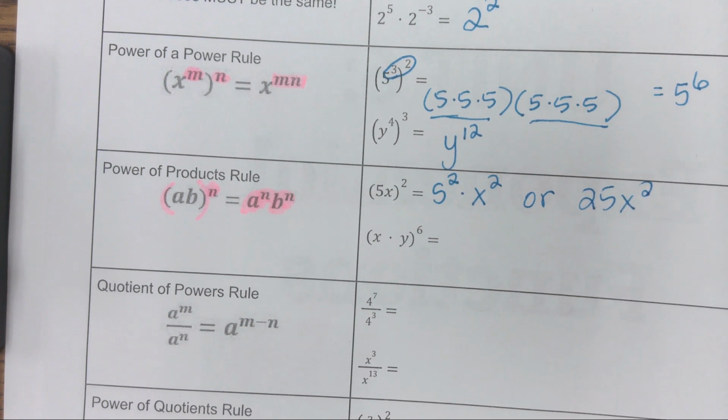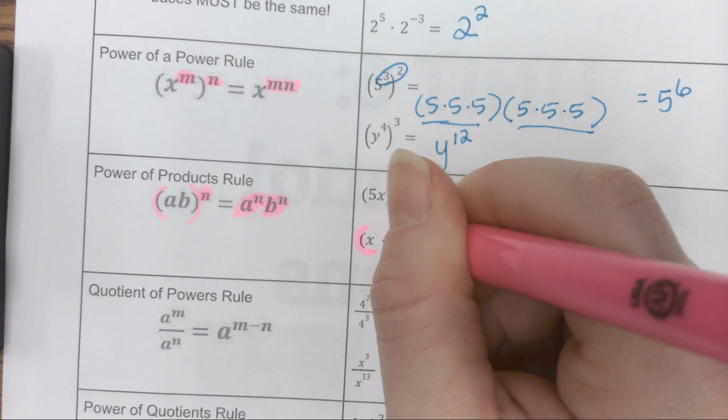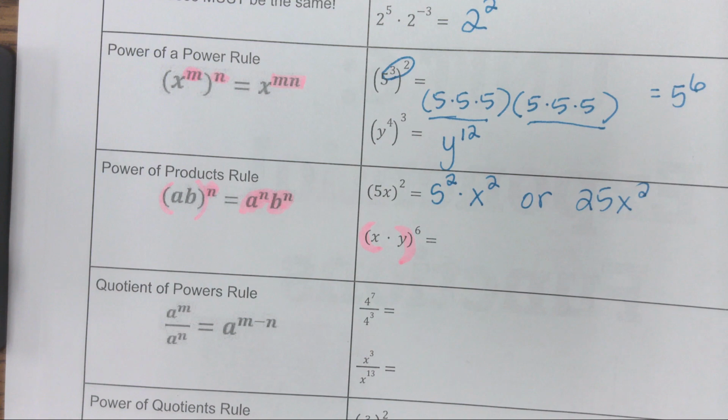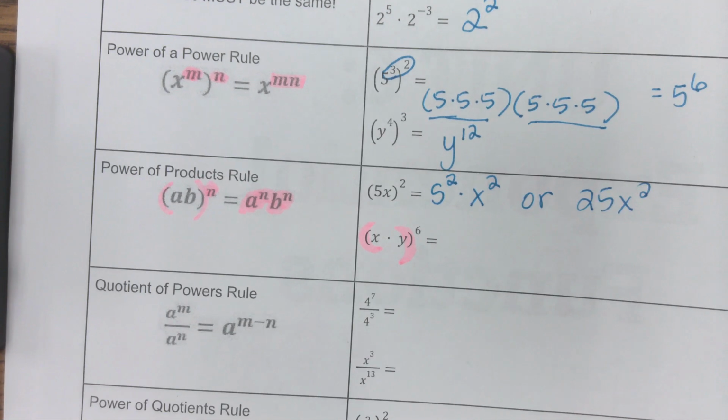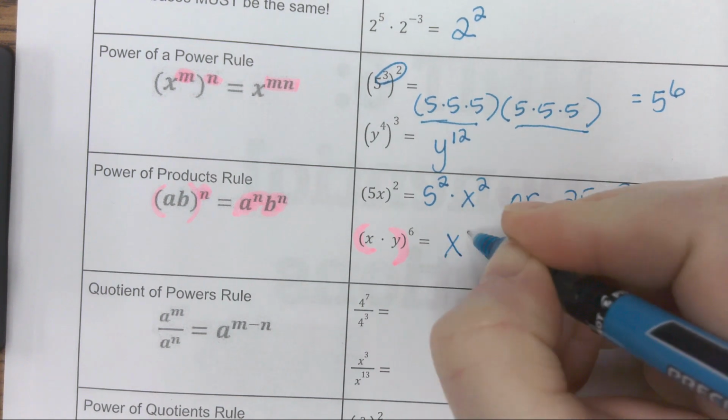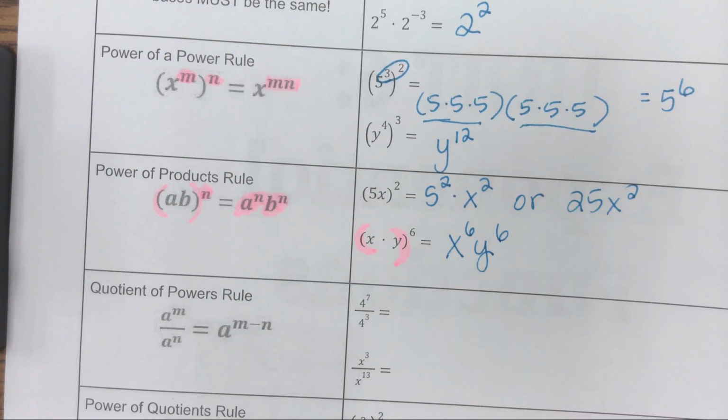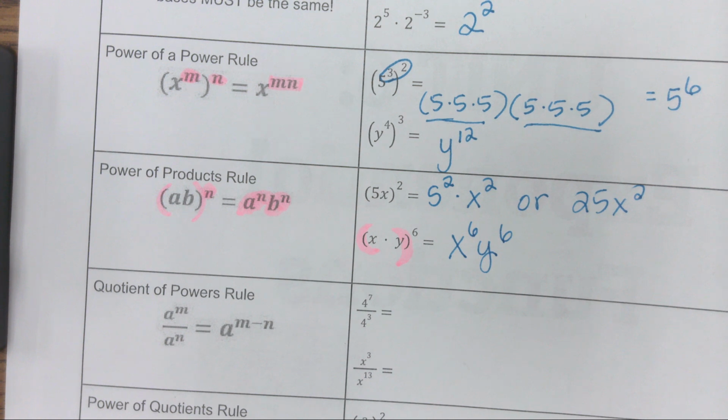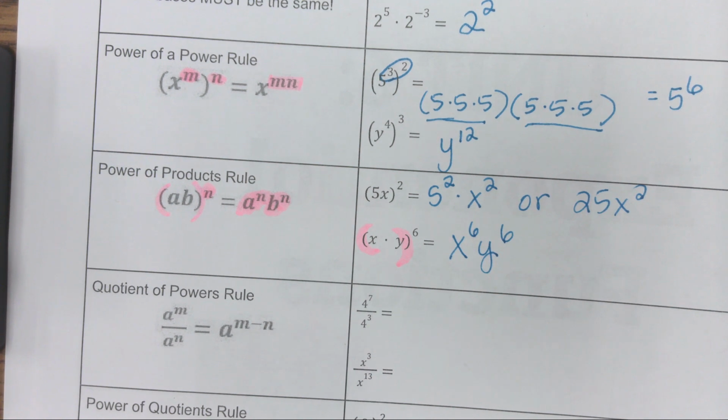So if I had this whole parentheses, x times y, so there's a parentheses around it, and raise it to the 6th, I would need to raise x to the 6th and y to the 6th. Okay.